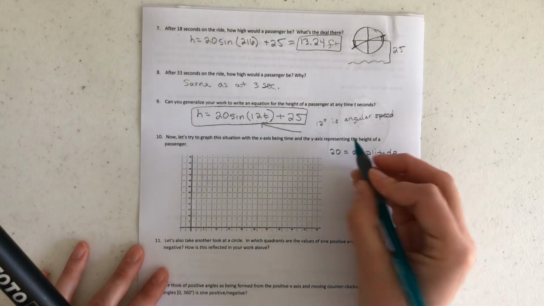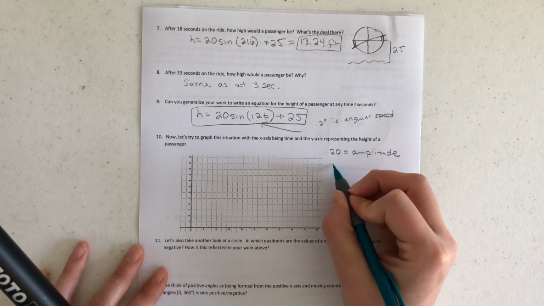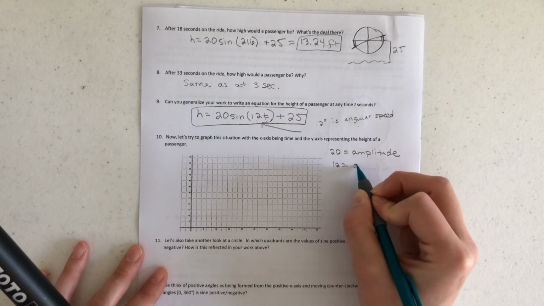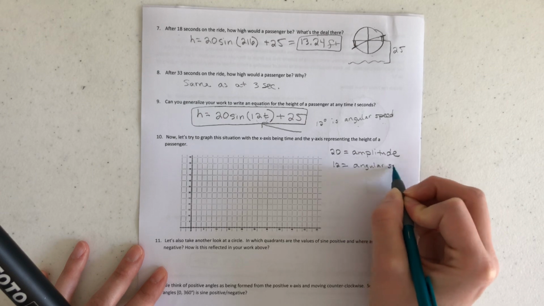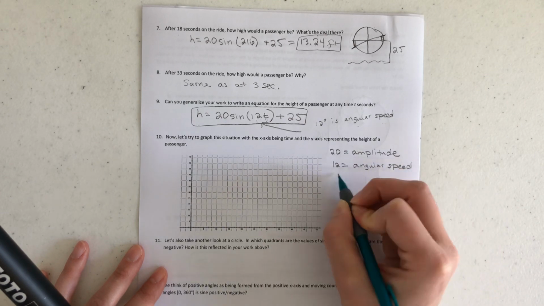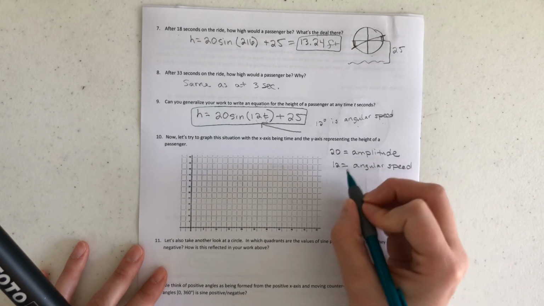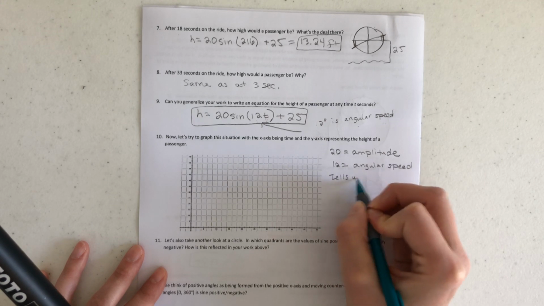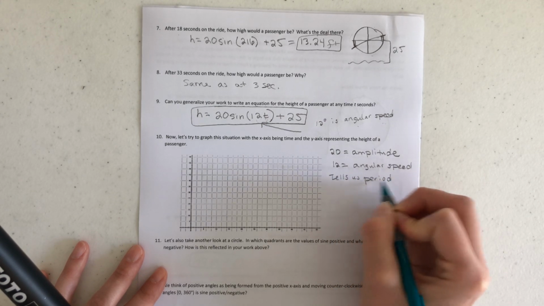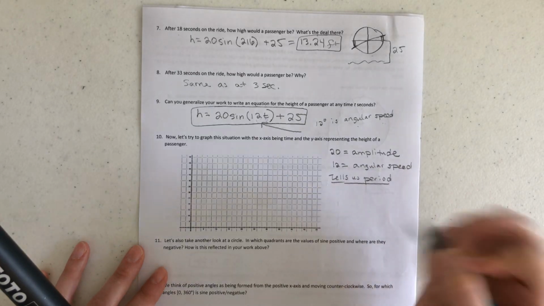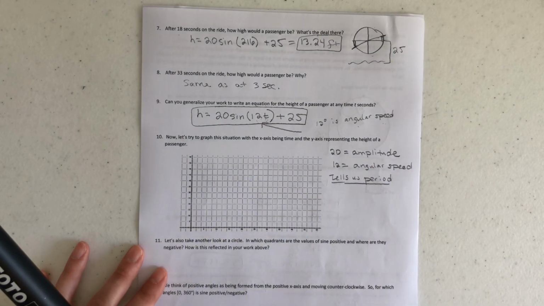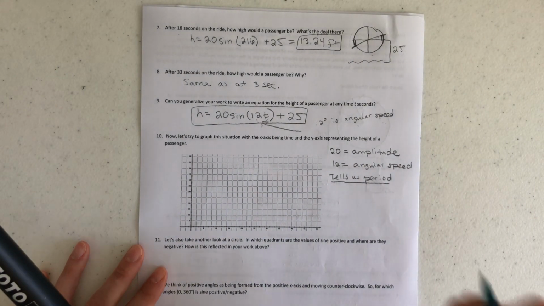Let's see, this 12, as I've already told you, is what's known as the angular speed. But what is more important about that is that it tells us the period. Remember, we talked about the period a minute ago. So when we are graphing something, it's often very important to be able to find the period from a graph or to be able to use the period to graph.